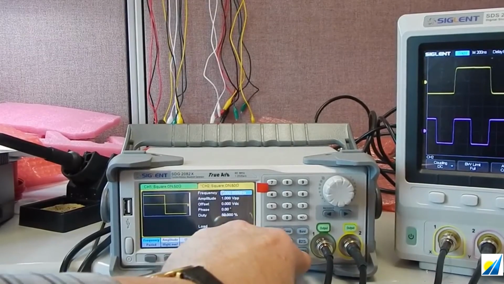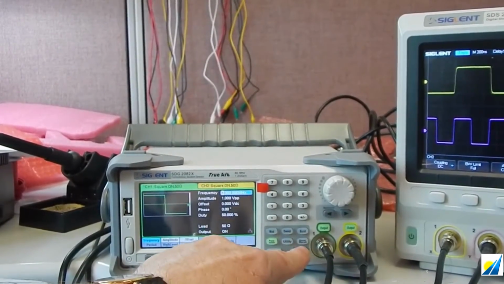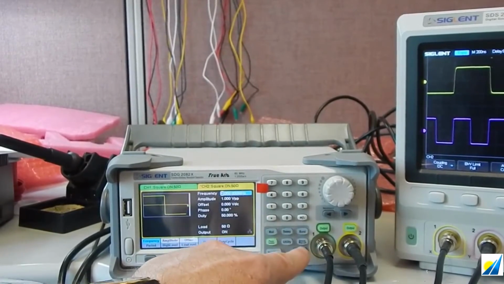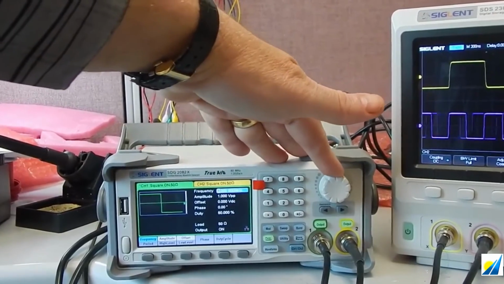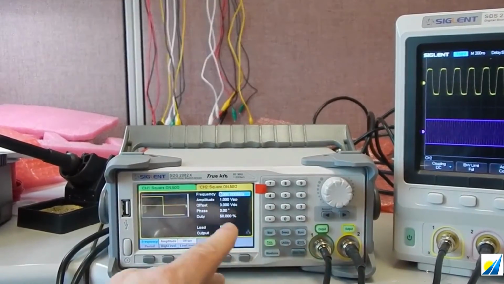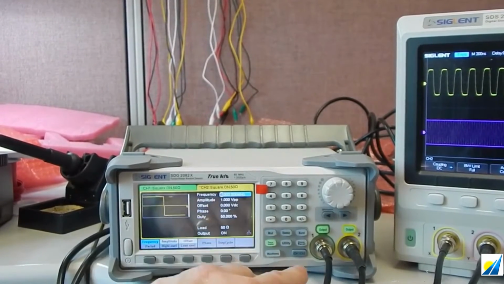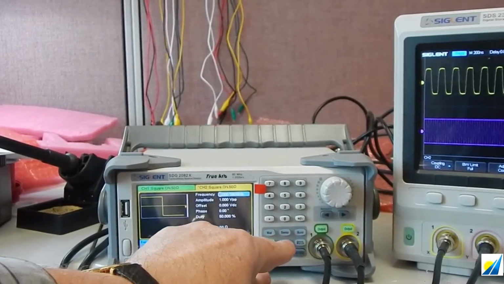In this case, channel 1 is 1 megahertz. Channel 2 is 2 megahertz. So if I change channel 1 to, say, 5 megahertz, that means channel 2 should be 6 megahertz, and sure enough, it is. Okay, let's go on to the next one.